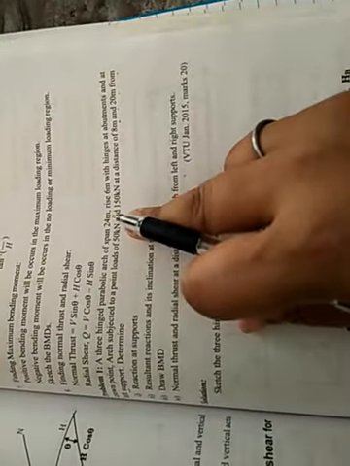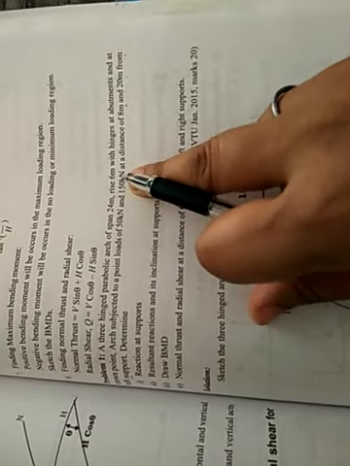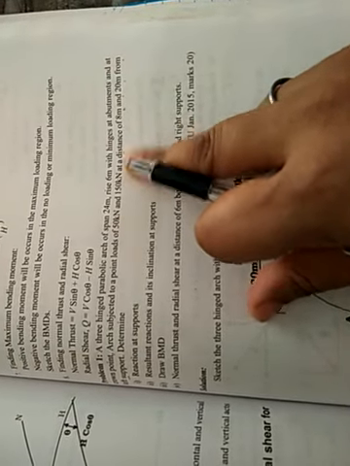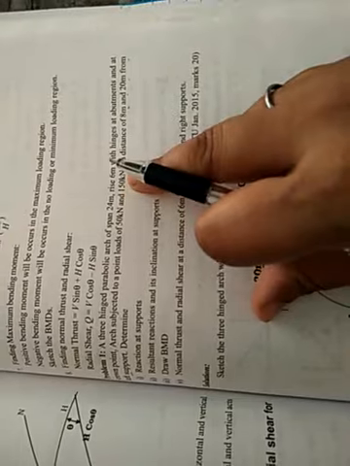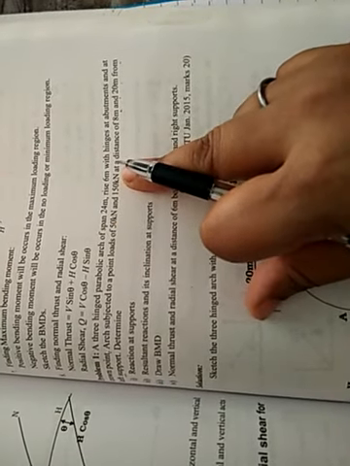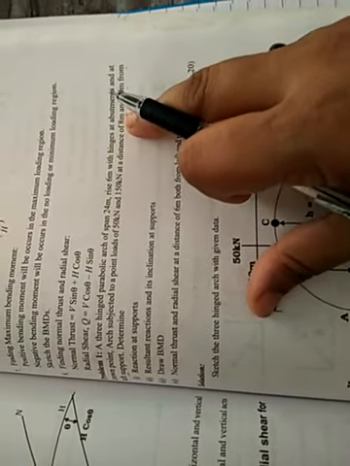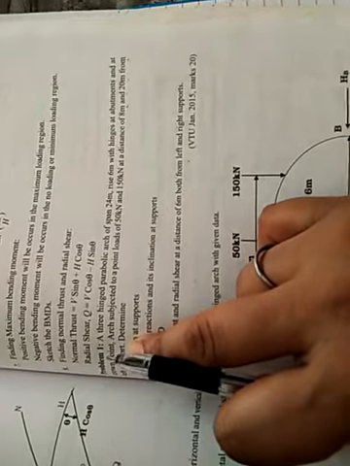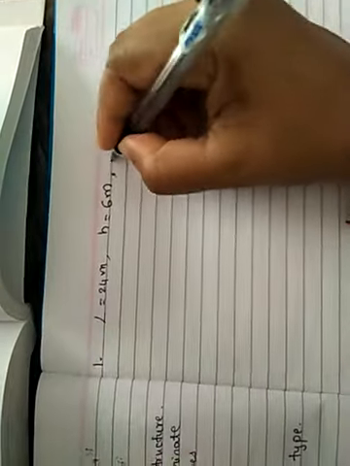Other than that, in the question paper it's given that the arch is subjected to point loads of 50 kilonewton and 150 kilonewton. So 2 point loads are acting: 50 kilonewton, W1, and 150 kilonewton, W2, at distances of 8 meter and 20 meter from the left support. So there are 2 loads acting on this 3-hinged arch.